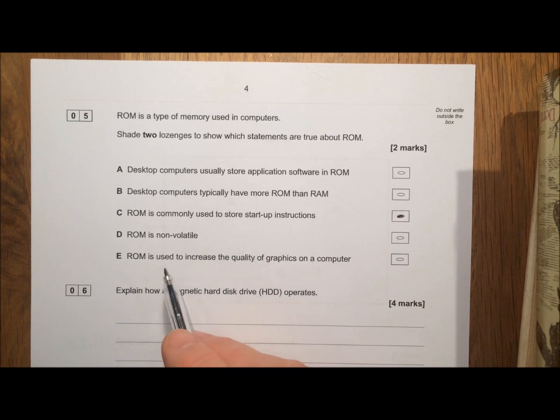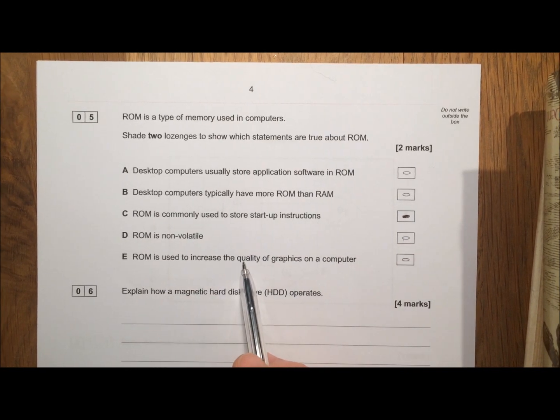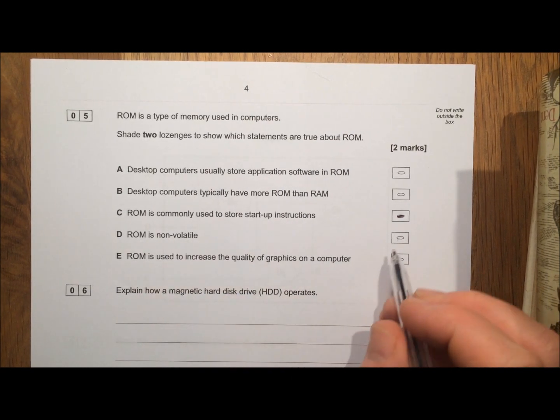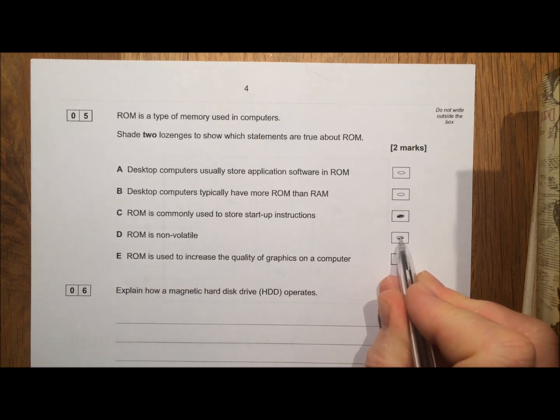Now, before we fill that in, let's just check the last one. ROM is used to increase the quality of graphics on a computer. No, that's nonsense. That's nothing to do with it. ROM is non-volatile is your second answer.